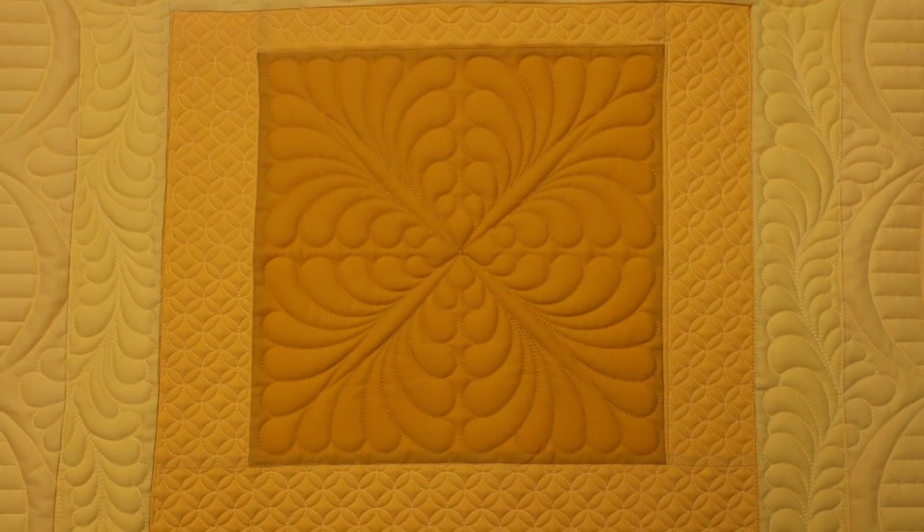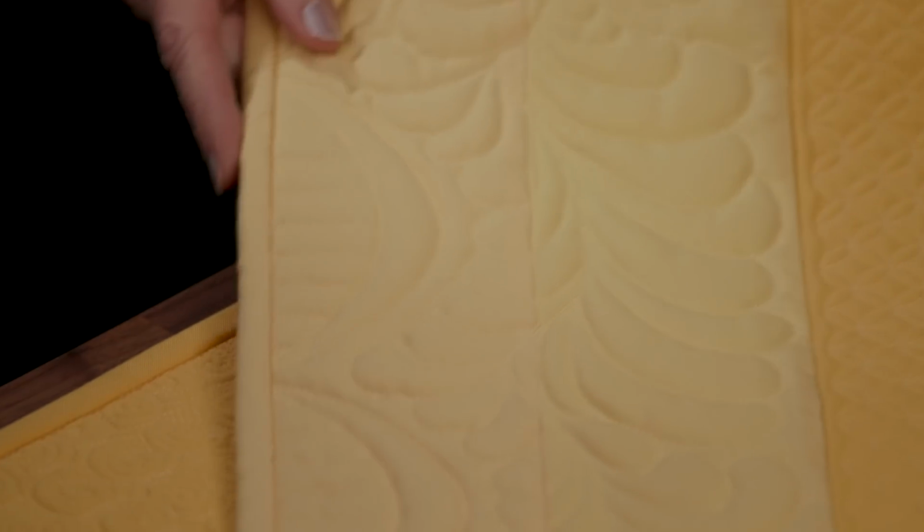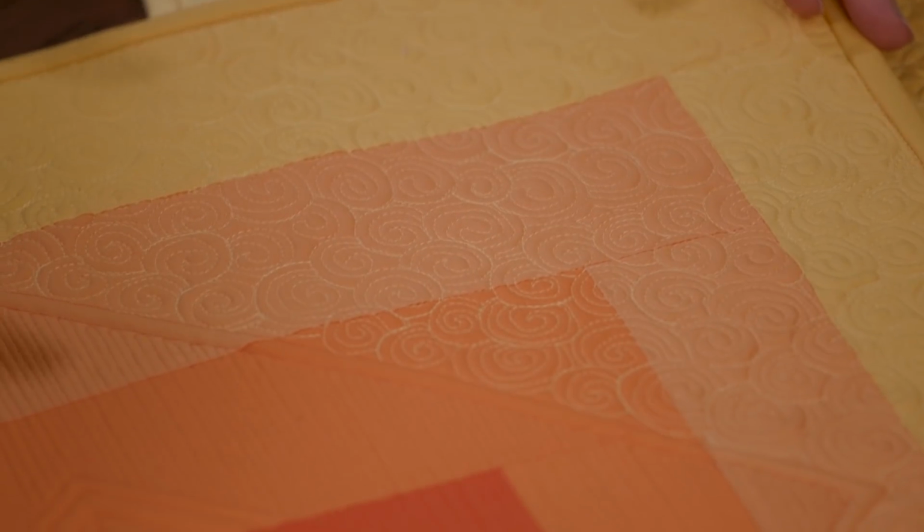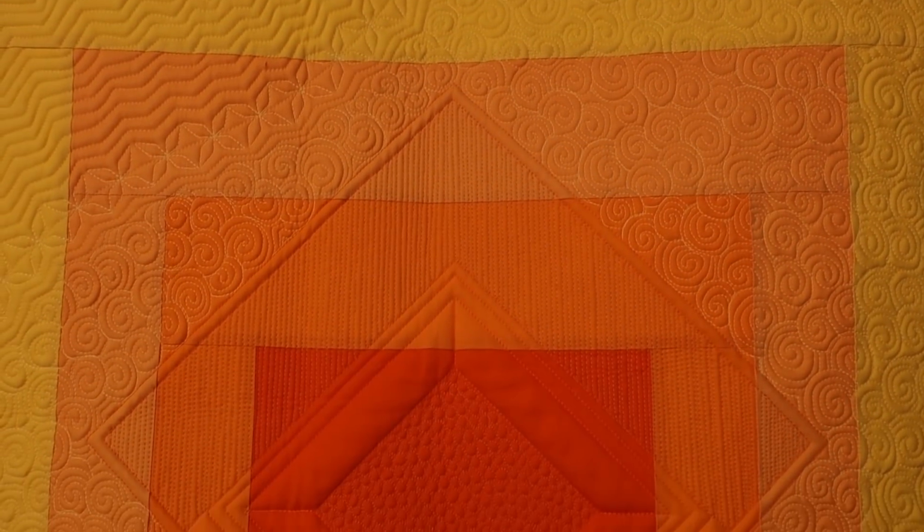I don't know if you can tell that, but I treated each thing a little bit differently. I did the arches in this one and did the feathers, which overlapped both of the border ones. But you can see that the squares are much more pronounced on this one, and then on this one, I didn't pay attention. I did my quilting and ignored where the squares were on this one.